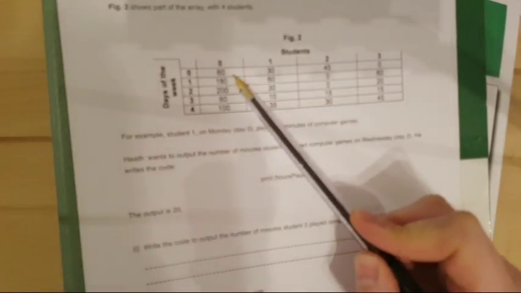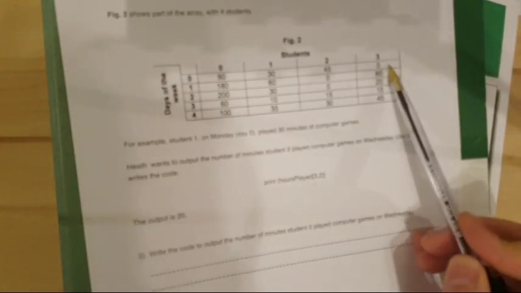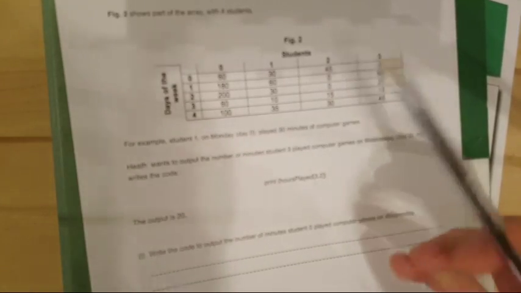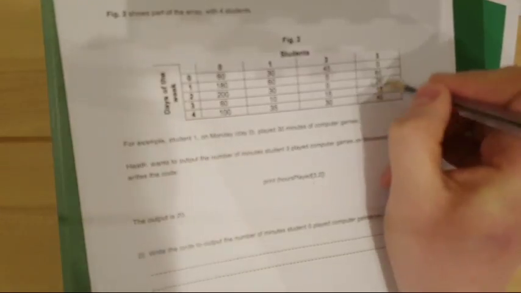With a 2D array, we need to make sure we understand what order the 2 numbers are in. The first number goes across and the second number goes down. So in this position here, it says print hours played 3, 2. So it's position 3 across followed by position 2 down. If we look at the output being 20 here, looking at the table, 60 here is 0, 1, 2, 3, and then we start again from here. So this is 0, 1, 2, and that's how they get to 20.